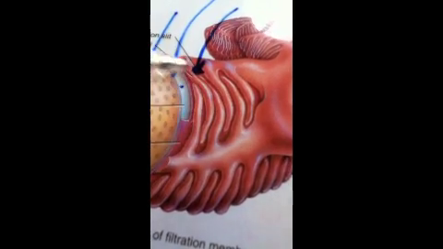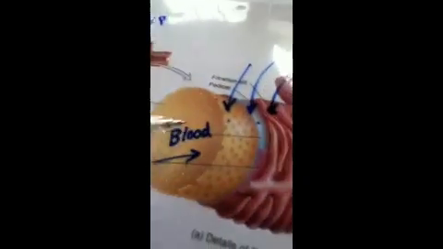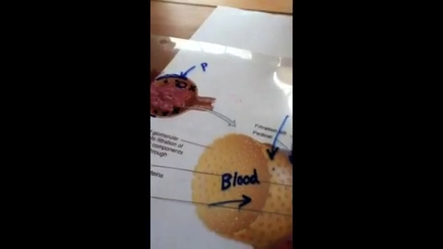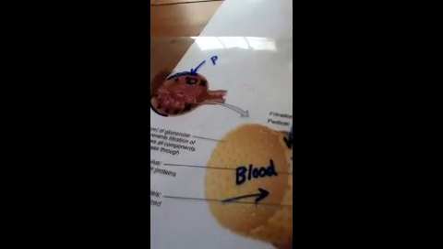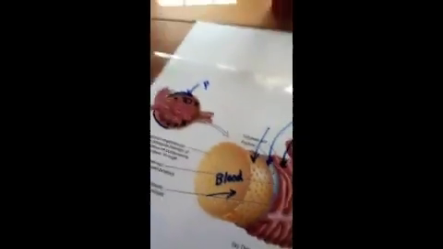So any substance that wants to get from the blood into the Bowman's capsule space and make it into the filtrate, which ultimately can become urine, would have to pass through this filtration barrier. And in order to pass through this filtration barrier, you don't have to really be special.